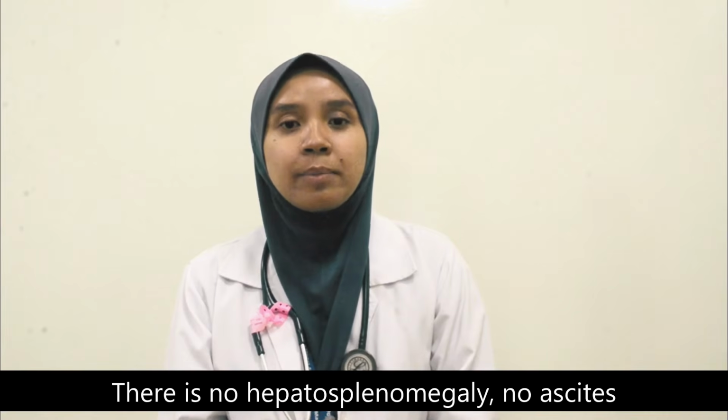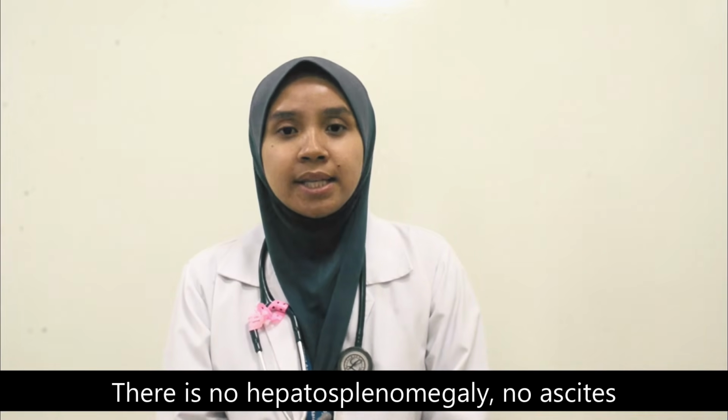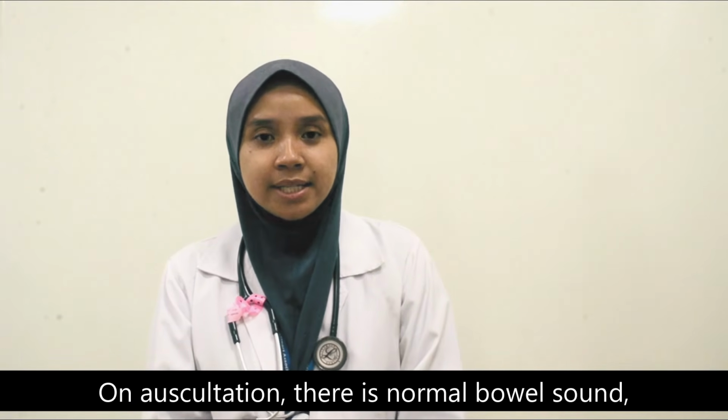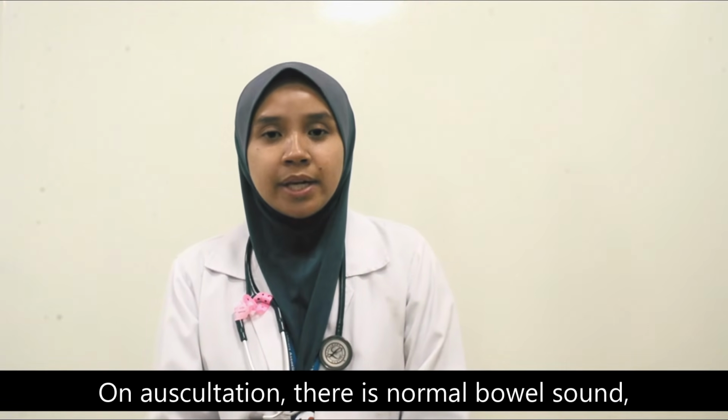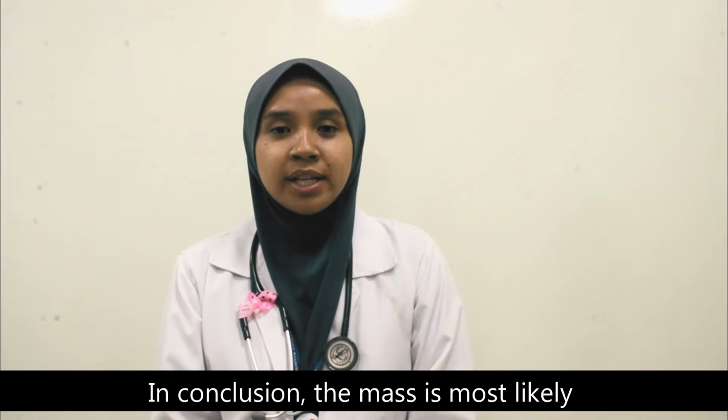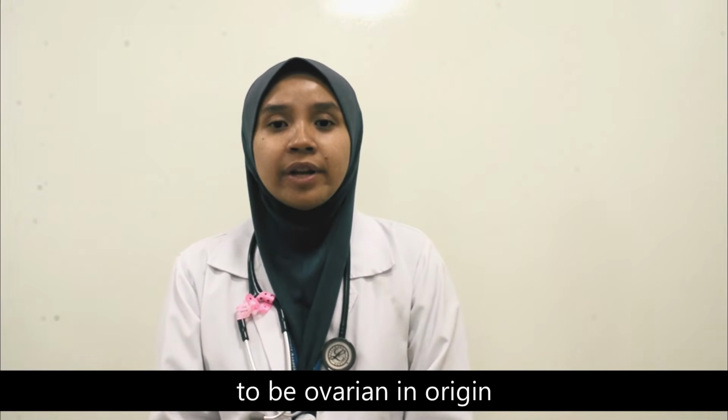There is no hepatosplenomegaly, no ascites, and no inguinal lymphadenopathy. On auscultation, there is normal bowel sound and absence of bruit over the mass. In conclusion, the mass is most likely to be ovarian in origin.